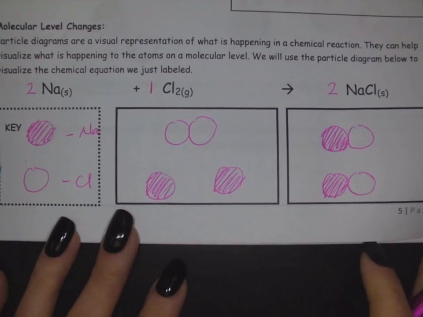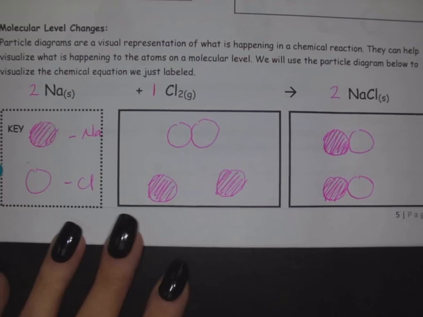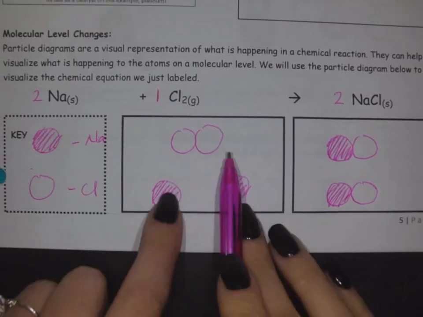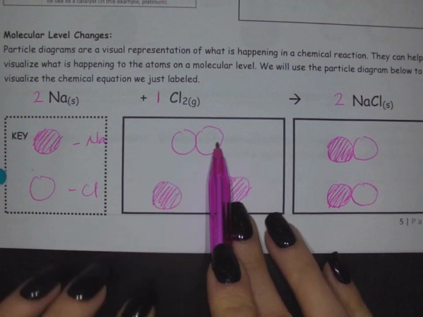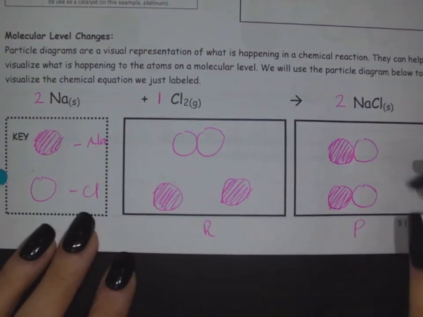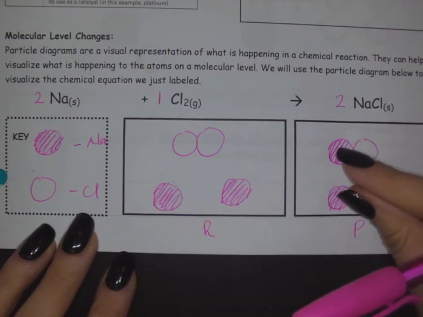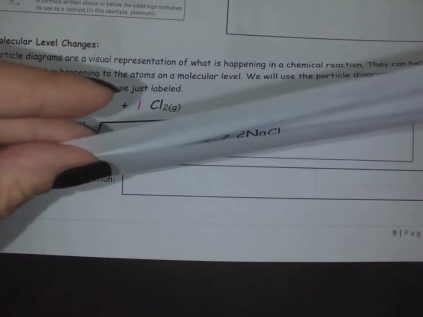What's really great about drawing these out is you can check if you've balanced it correctly, if mass is conserved. I see 2 chlorine atoms on my reactant side, and 2 chlorines on my product side. And I see 2 sodiums on my reactant side and 2 on my product side. Okay, let's do one more of these.